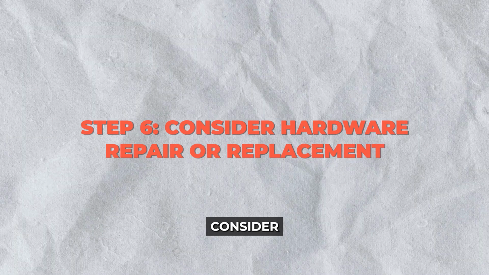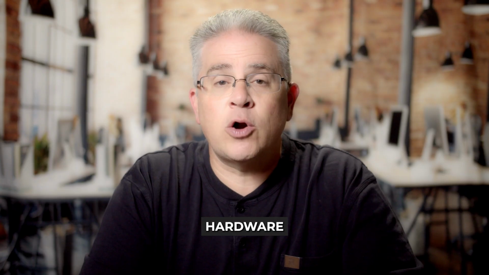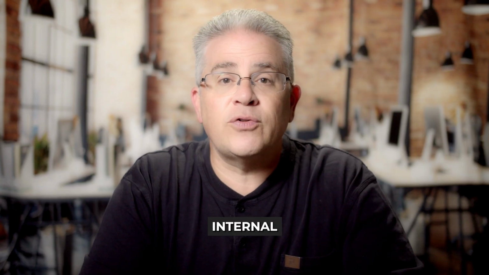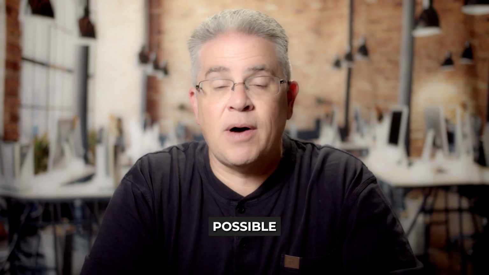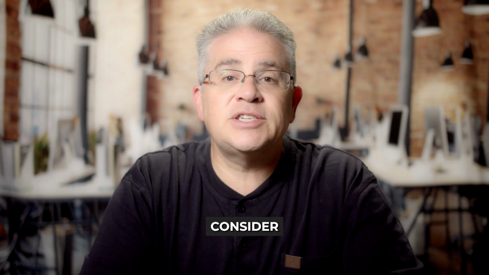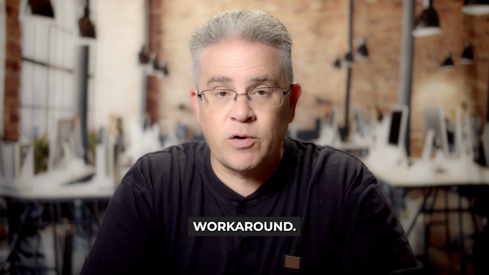Step 6. Consider hardware repair or replacement. If all else fails, the issue might be hardware related. Your LG monitor's internal speakers could be malfunctioning. If the monitor is under warranty, contact LG support for assistance and possible replacement. Alternatively, consider using external speakers or headphones for sound output as a temporary workaround.